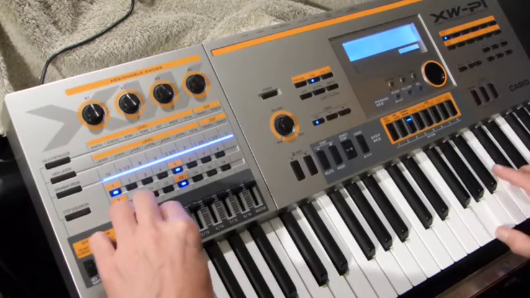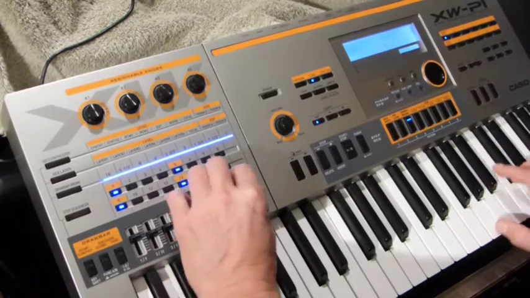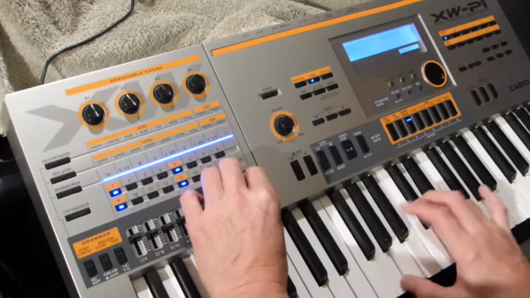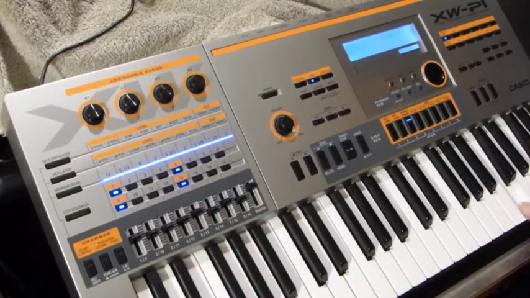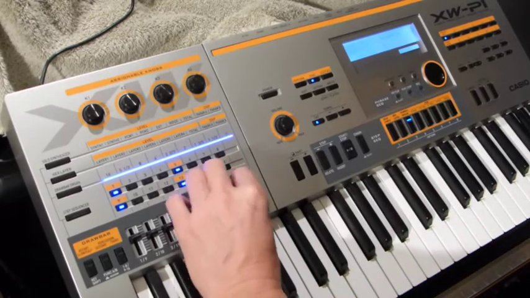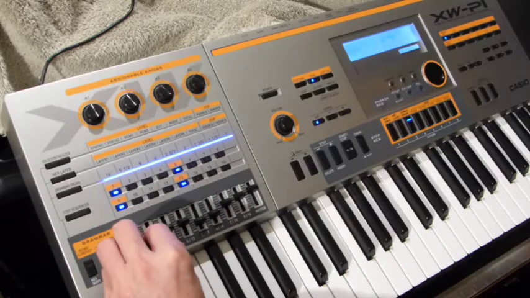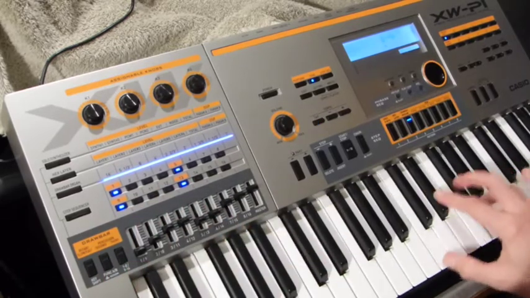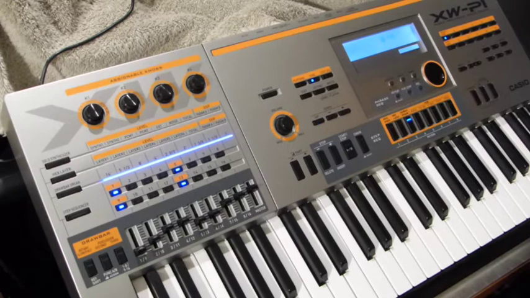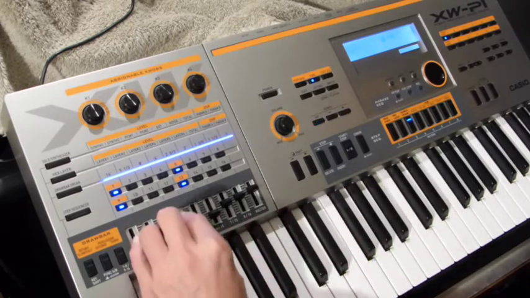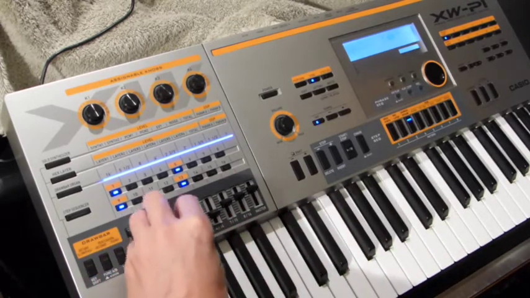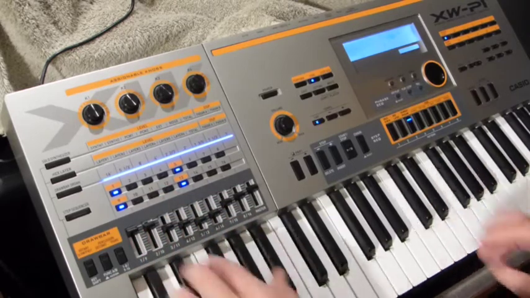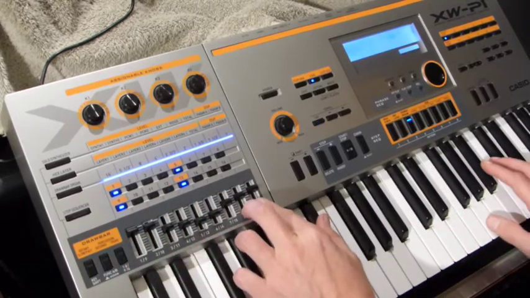Now as I bring these in, now these are representing exactly what I'm playing.